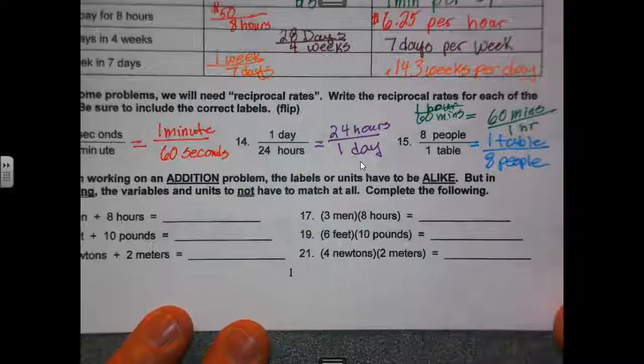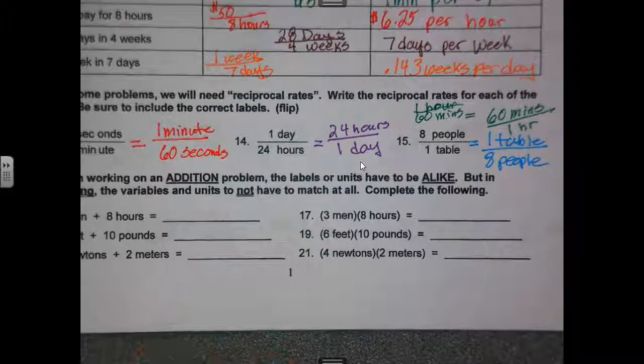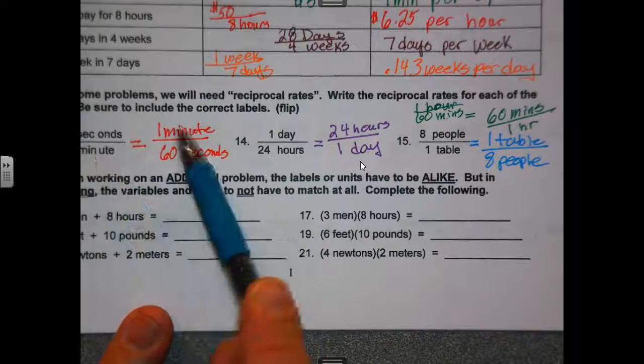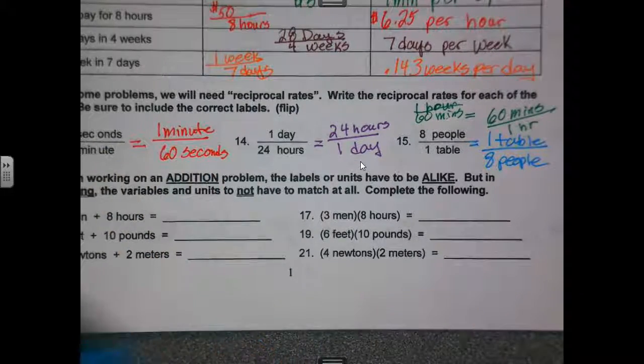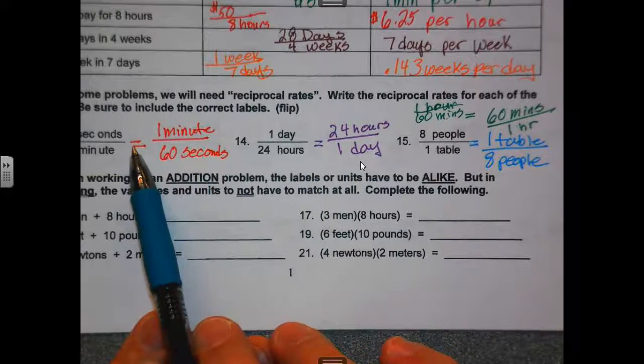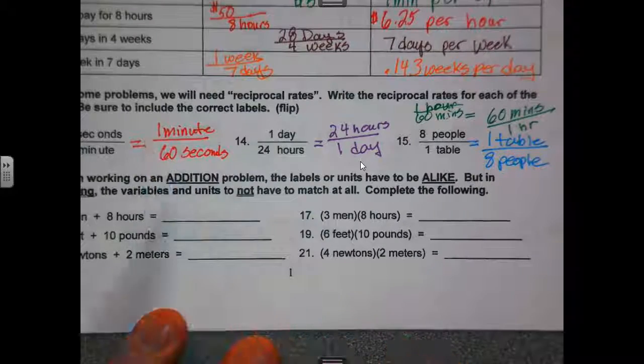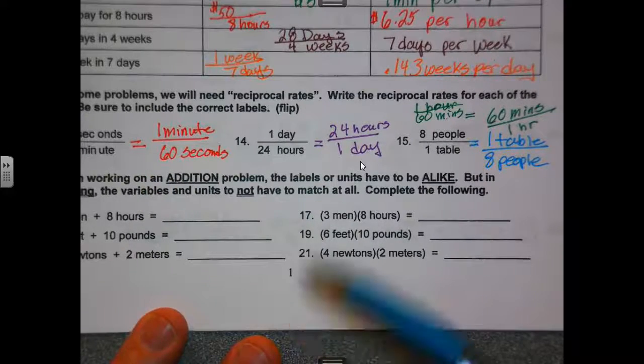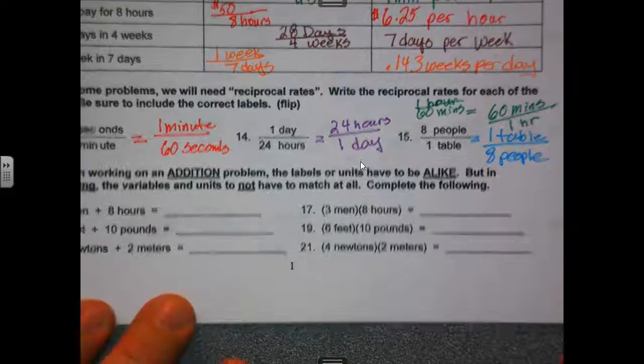Now, you ask me, well, what's the whole purpose for showing you reciprocal fractions that mean the same thing? Well, it means that I can multiply by any number by either one of these and still have the same number because it's a unit of 1. And I will show you that in minutes.